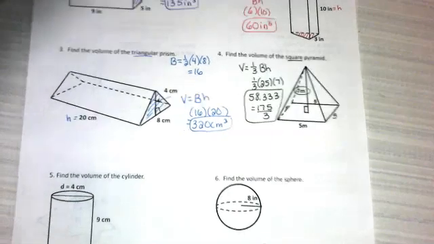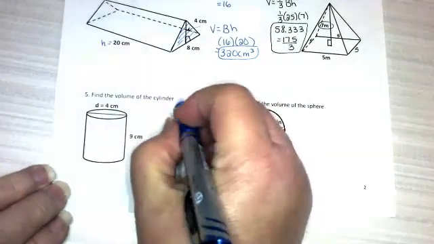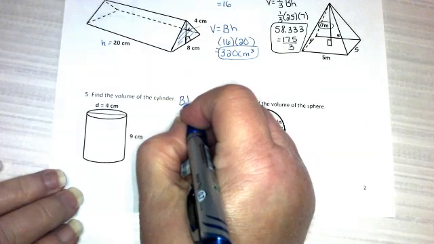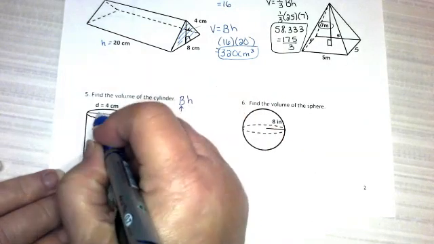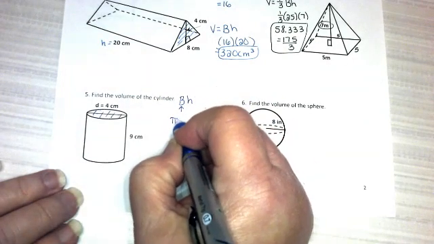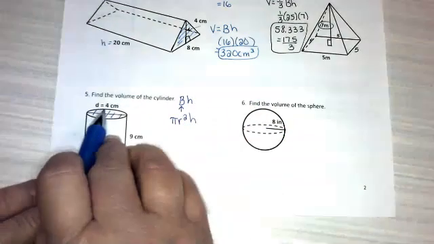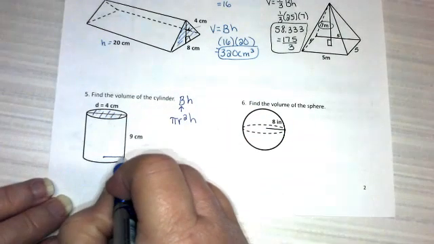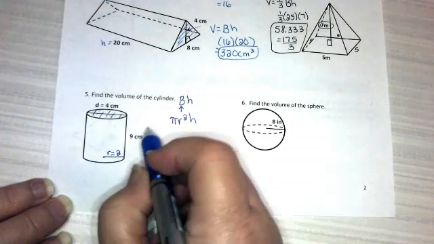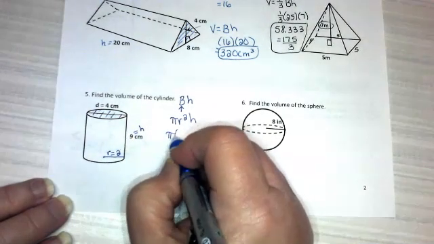Let's look at our cylinder. The volume of my cylinder, it's still like a prism, capital B times H, but since my base is a circle, I know the area of a circle is pi r squared times H. So if my diameter is 4, that means my radius is 2, my height is 9, and I just plug my numbers in.